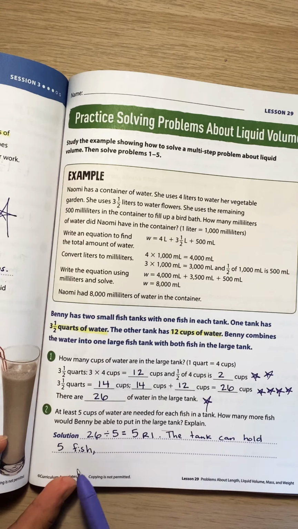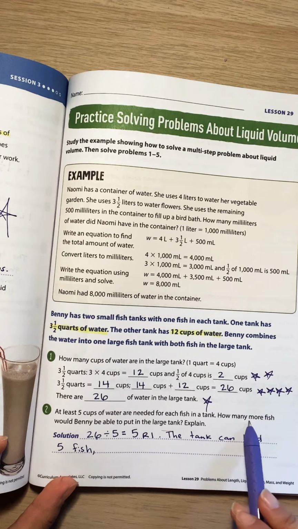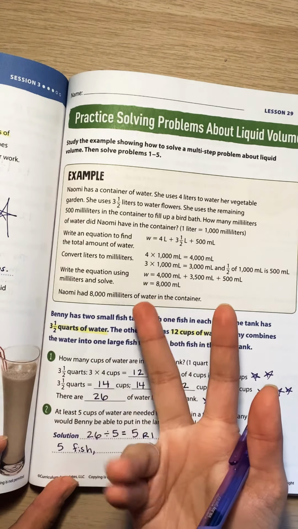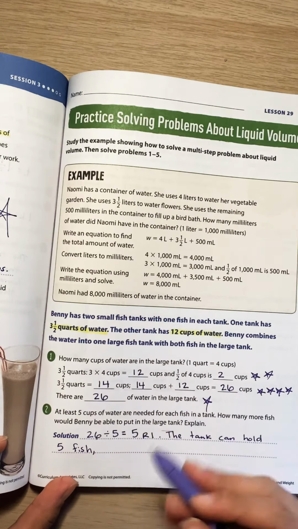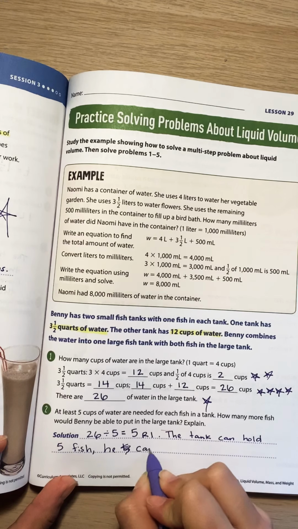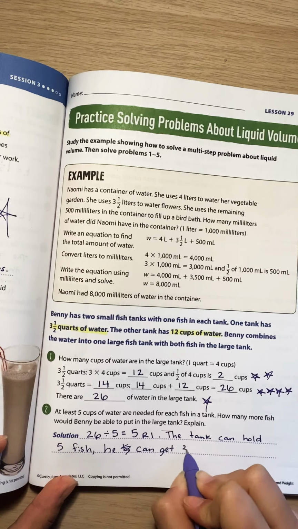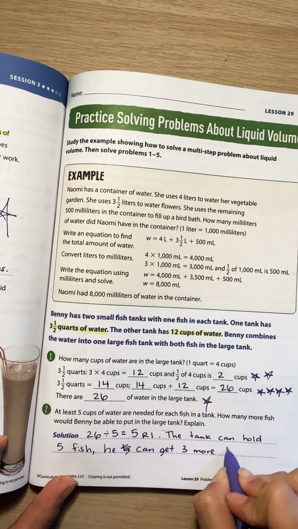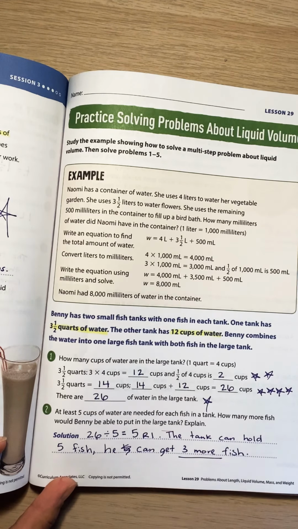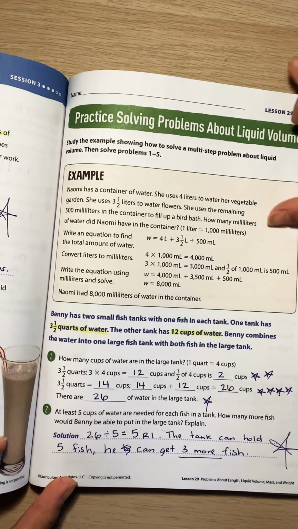If he can have 5 total, how many more fish would Benny be able to put in the large tank? So he can get 5, he already has 2, so he can get 3 more fish. 3 more is your answer. 1 star, and then turn the page. Last page.